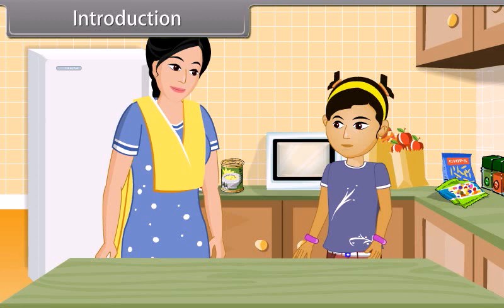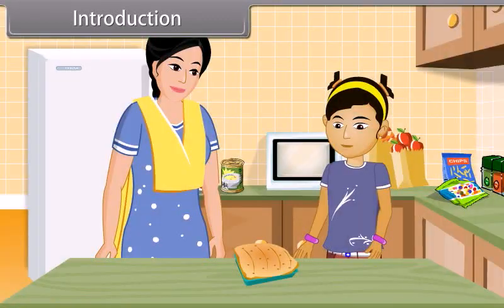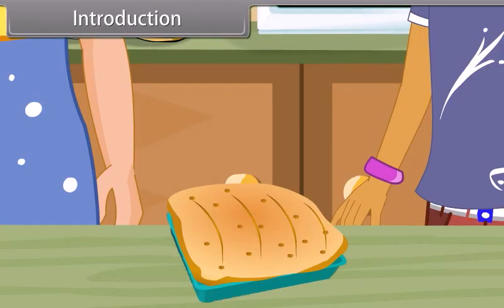First of all, we take a bowl and put all the ingredients into it to make a paste. Now we add yeast in the mixture and keep it for some time. Then it will be ready for baking. Now our bread is ready to serve. It's looking quite good.